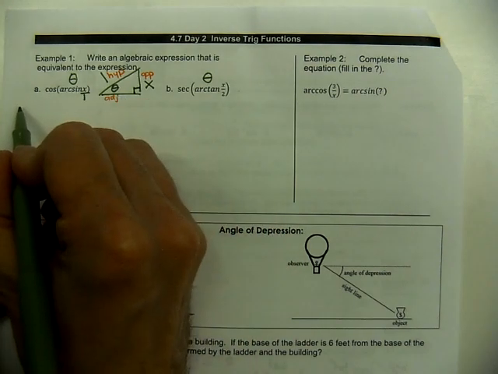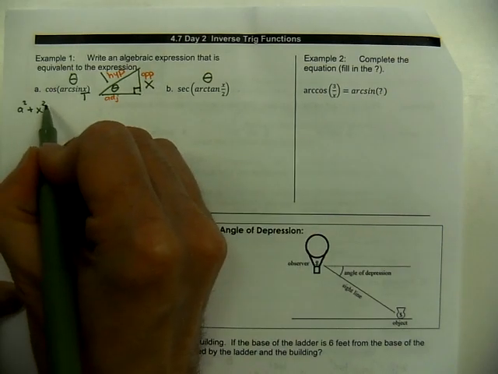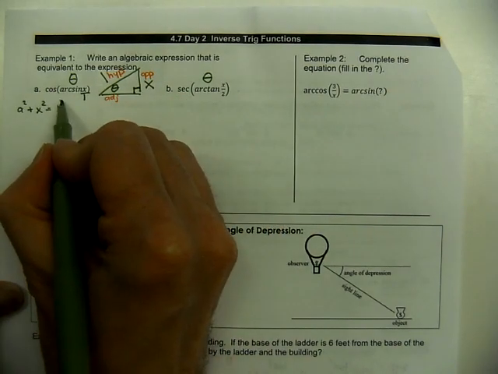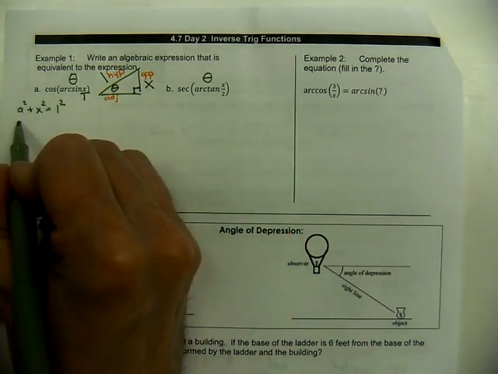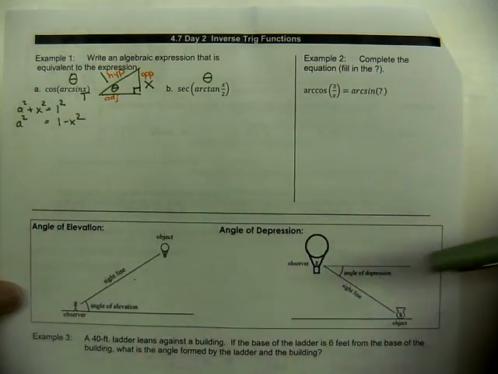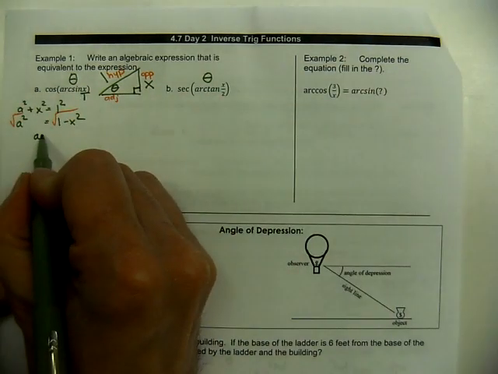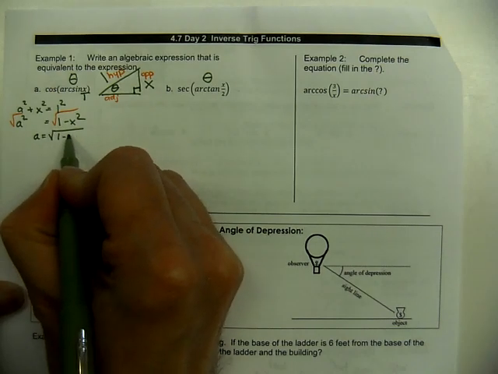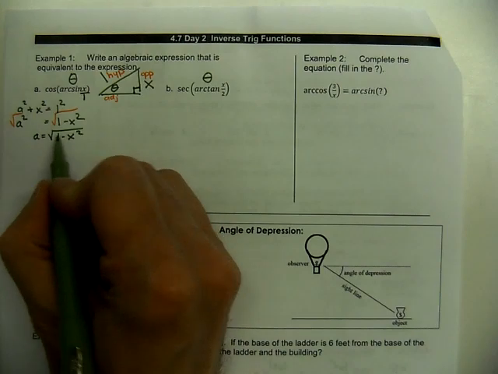And so we have a squared plus the height squared, x squared, equals the 1 squared. And we'll use the a to represent this missing base. And when we take the square root of both sides to get a by itself, remember we cannot simplify the 1 or the x squared, meaning we cannot take the square root of that because these are not factors.